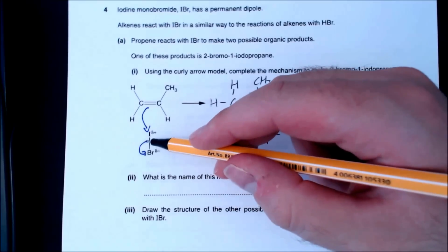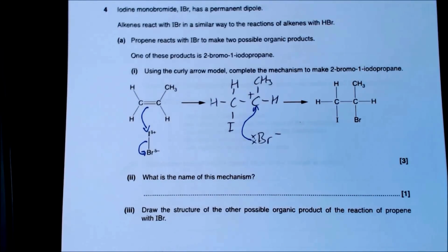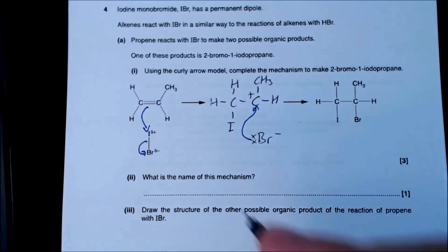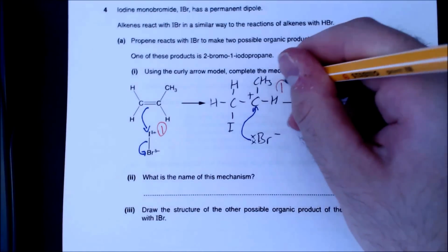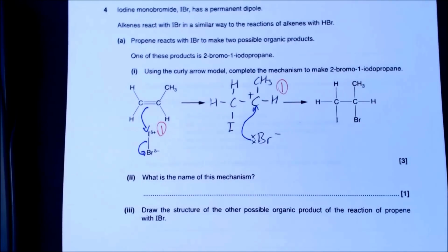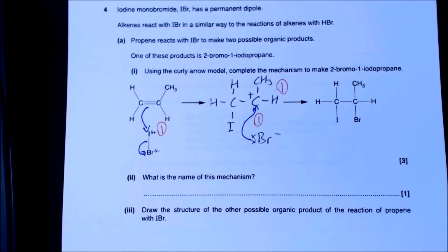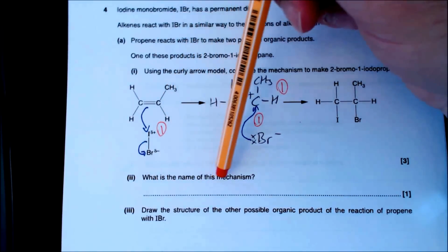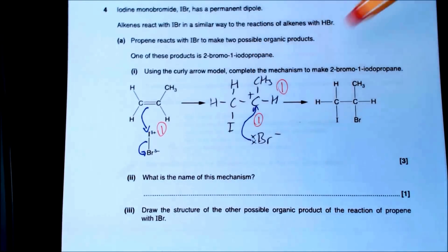So if you're kind of sloppy with your arrows, and the arrows go in the wrong place, you'll lose the mark. So this is a 3-mark question. So you get 1 mark for actually both of these arrows here. You get 1 mark for drawing the correct structure with that positive charge in there as well. And you get 1 mark for this curly arrow there. So that gets you all 3 marks. Okay, right, on to the next question. It says, what is the name of this mechanism? Which is this one here. And the name of the mechanism is electrophilic addition.